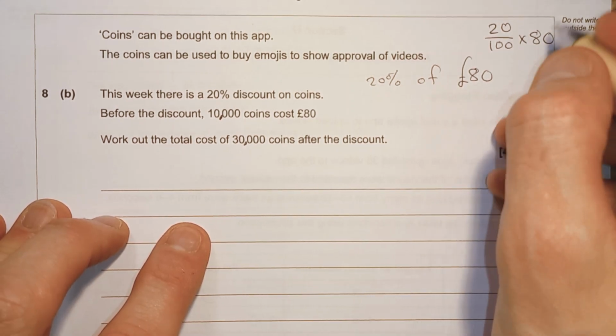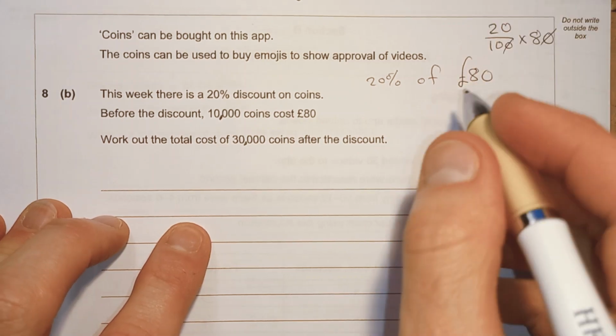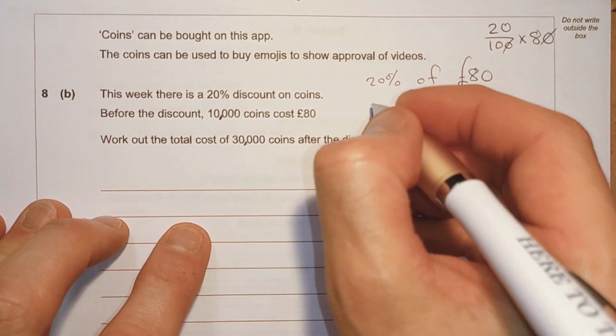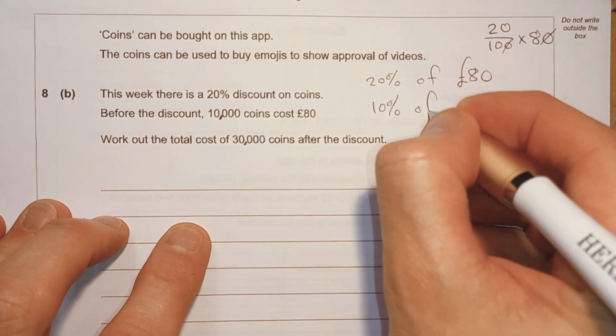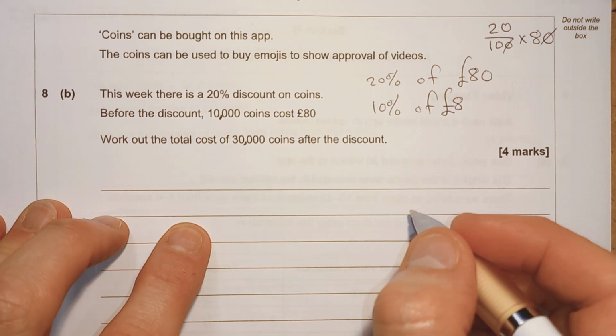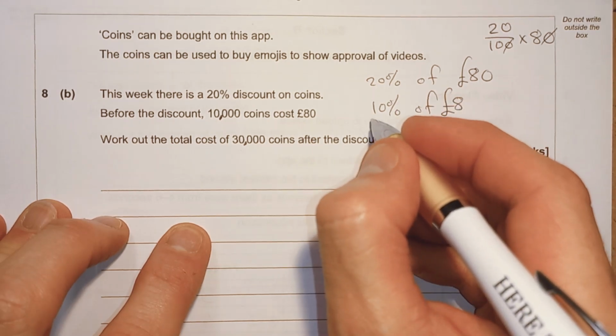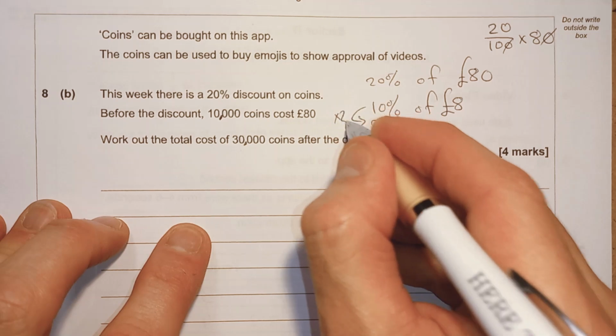Well, I could, but I find it much easier to say, well, I want 20%. I know that for 10%, I just take the 0 off. So 10% is just going to be £8. So 20%, well, that's just double. That's just 2 lots of that.